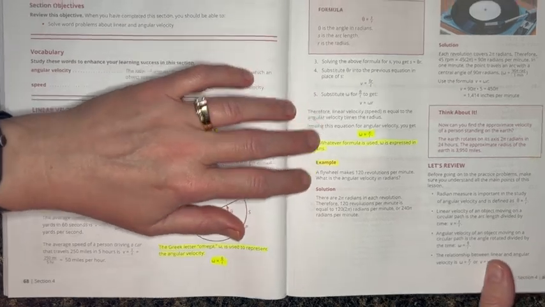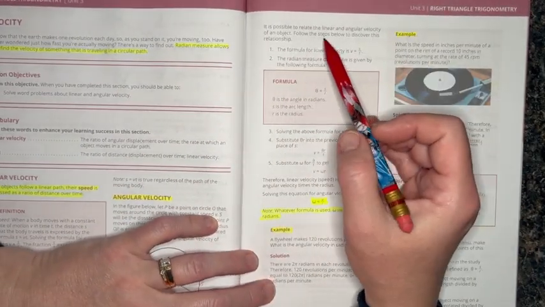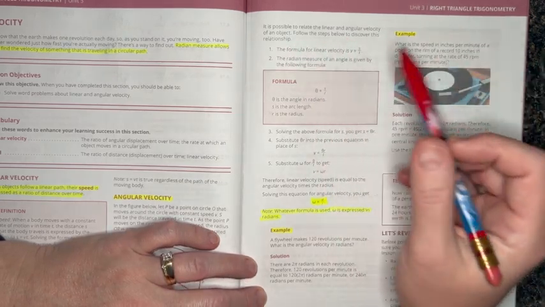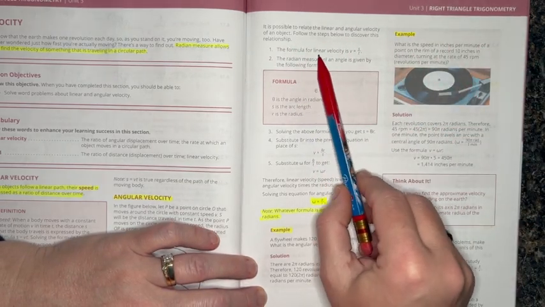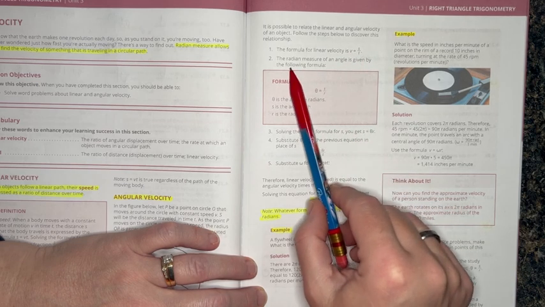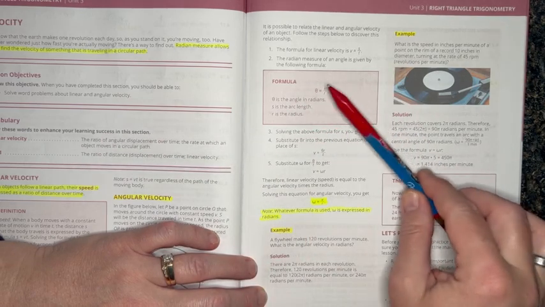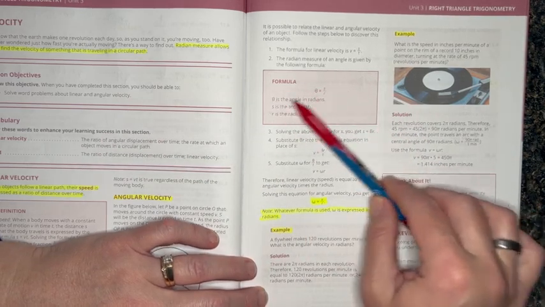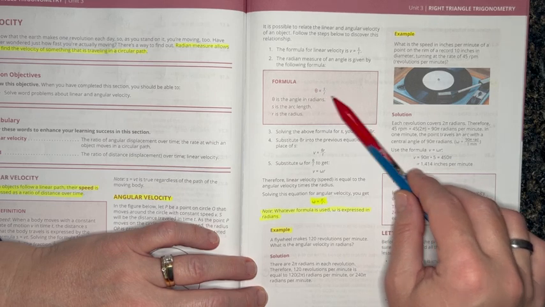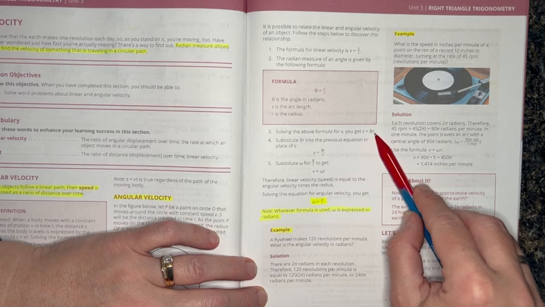Going on to this next page, page 69. It says, it's possible to relate the linear and angular velocity of an object. Follow the steps to discover a relationship. So the formula for the linear velocity is V equals S over T. The radian measure of an angle is given by the following formula, what we learned at the beginning of this section, right? Theta is equal to S over R. So solving the formula for S, you get S is equal to theta times R.